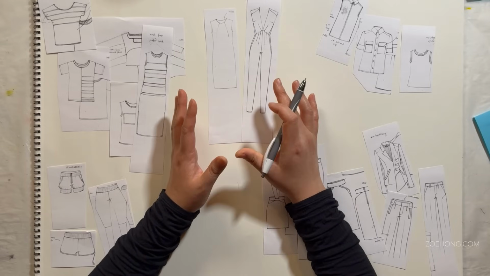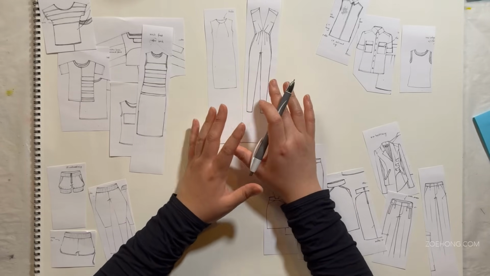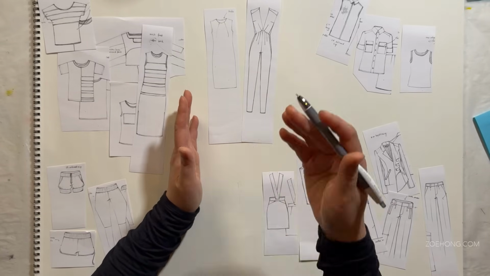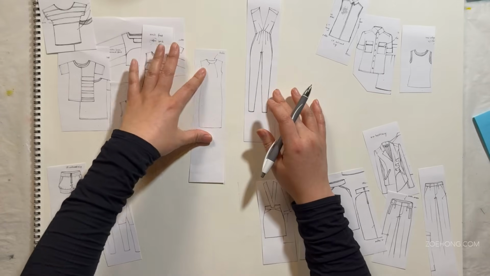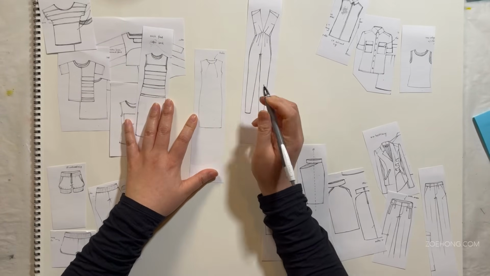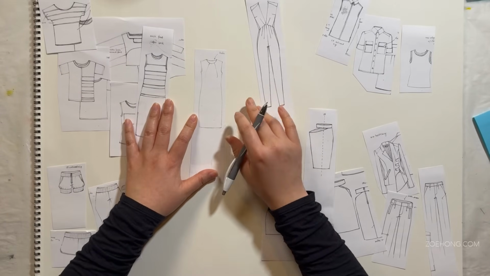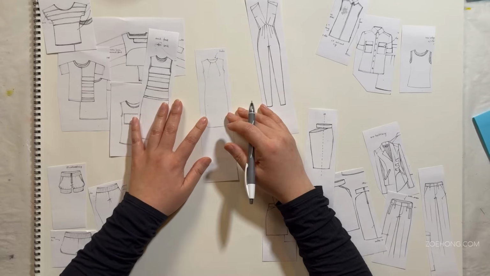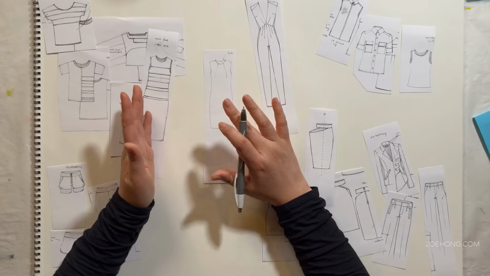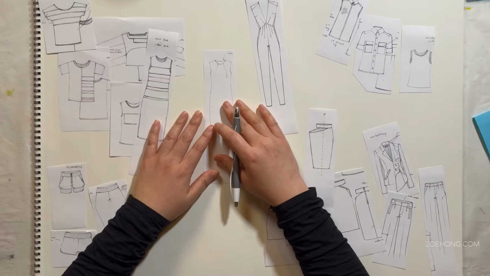There is a debate on when you do a graded size set. A graded size set, so when you're first making your sample, you just make it in the one size. Maybe your middle size is a size 6 and this sample is in a size 6. And what you're offering to people is a size 0 to 12, okay?